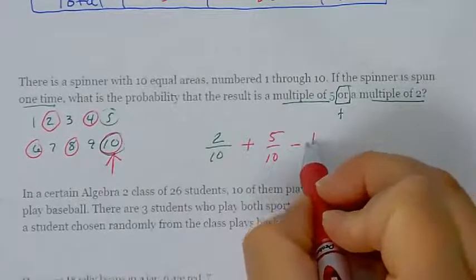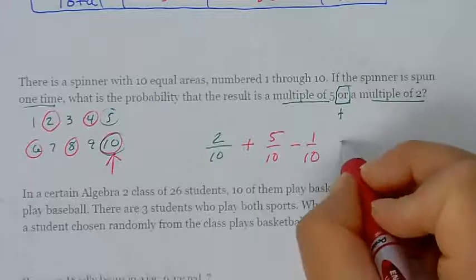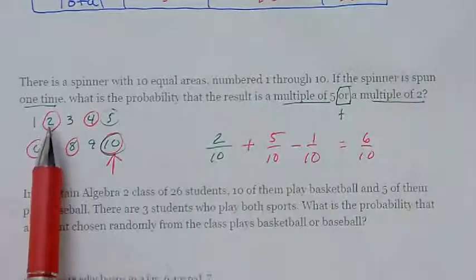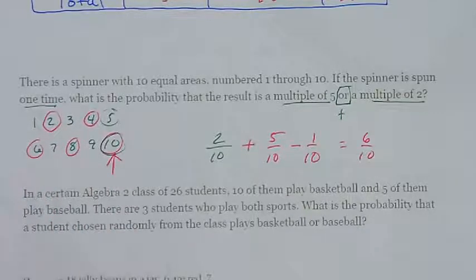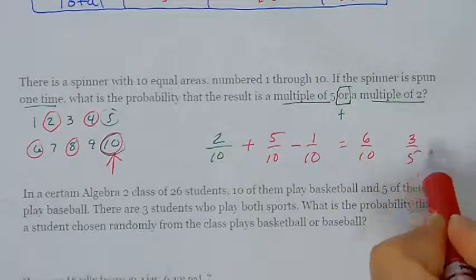So I have to take one of those counts away. So then 2 out of 10 plus 5 out of 10 subtract 1 out of 10 would be 6 out of 10. And that makes sense because look how many I have circled. 1, 2, 3, 4, 5, 6. So then this would reduce to 3/5.